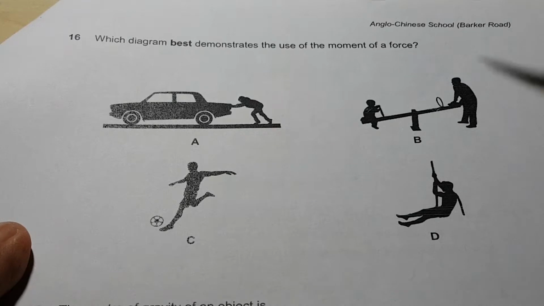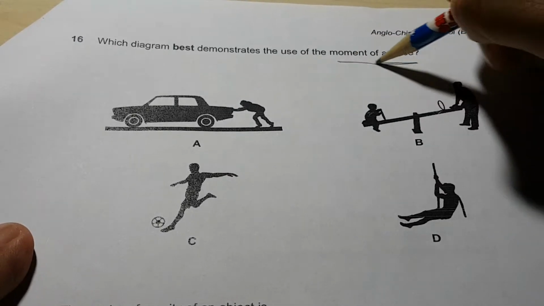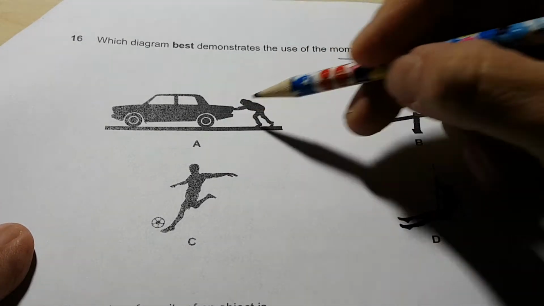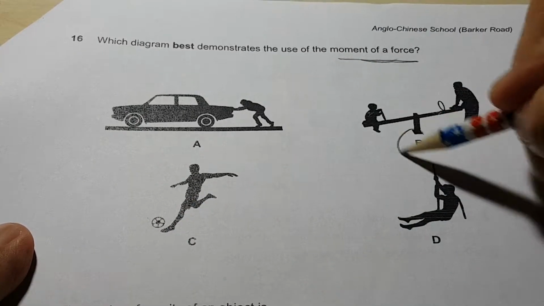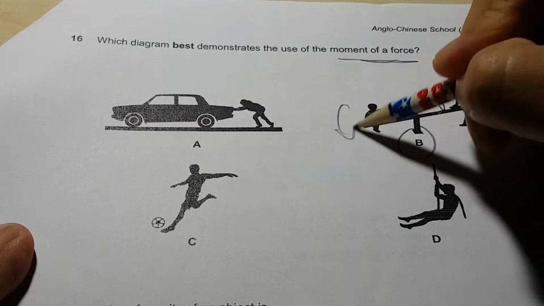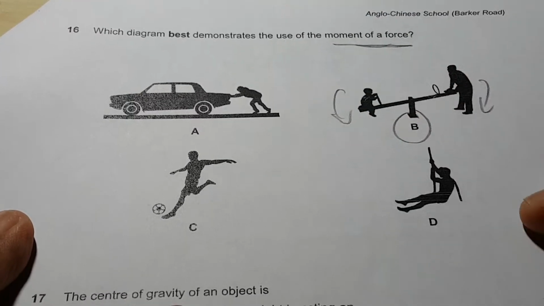Okay, question 16. Which best demonstrates the use of moment of a force? This one is just pushing. So answer is moment, because you got clockwise and anti-clockwise moment, so you got a turning effect here, right?